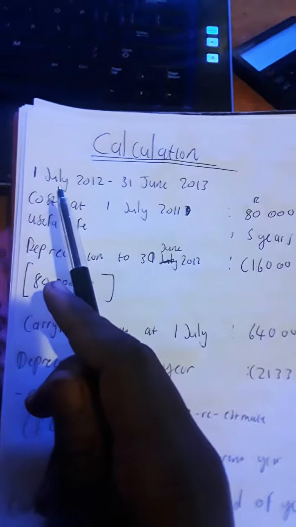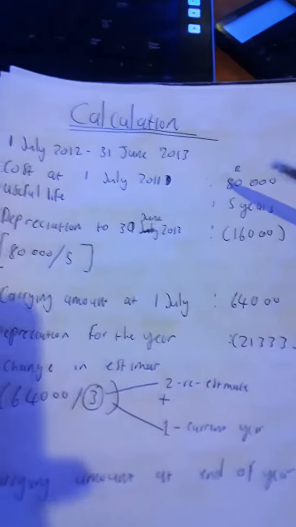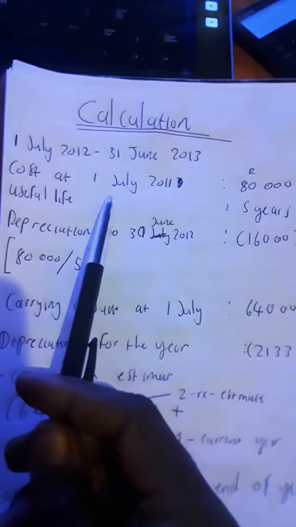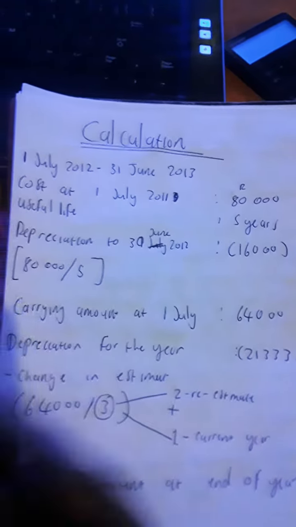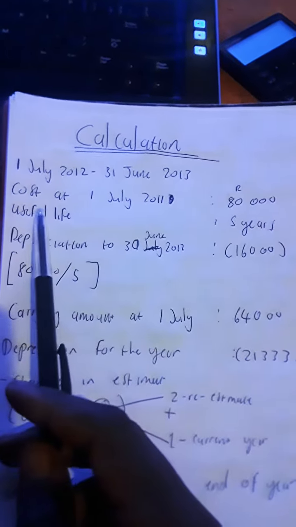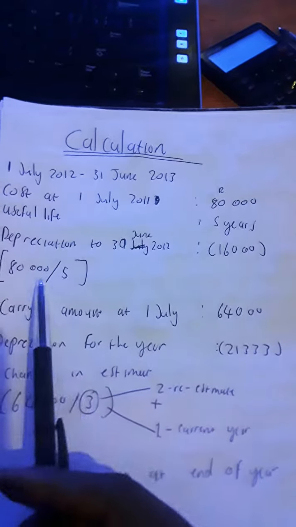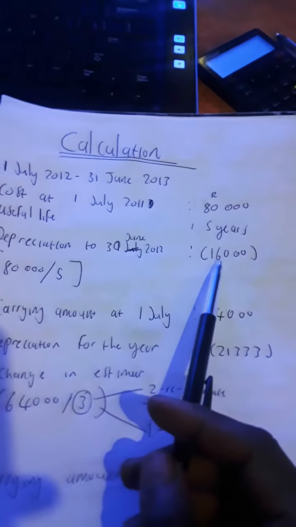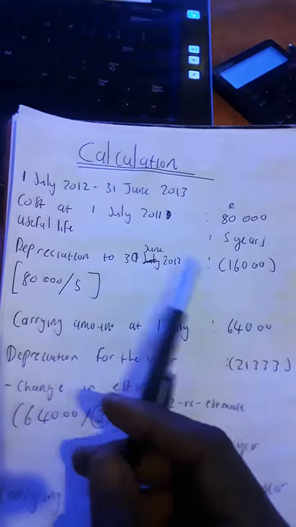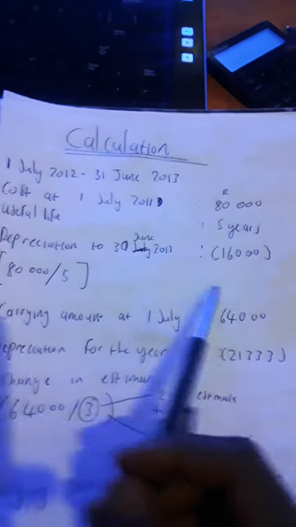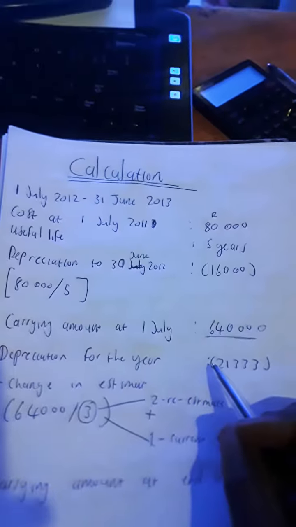Now we'll have to calculate the depreciation, the accumulated depreciation to our current year, right? So the machine was bought at cost on 1st July, and our current year runs from 1st July 2012 to 30 June 2013. So the cost is 80,000. Our useful life we're given is 5 years. So that means our depreciation on a straight line is 16,000. So this is the accumulated depreciation from 1 July 2011 to 30 June 2012, so to our current year. So our carrying amount at the beginning of the year will be 64,000, right?